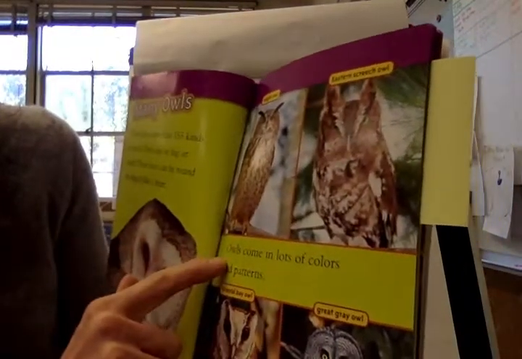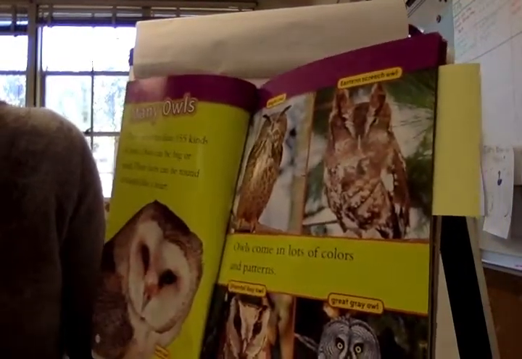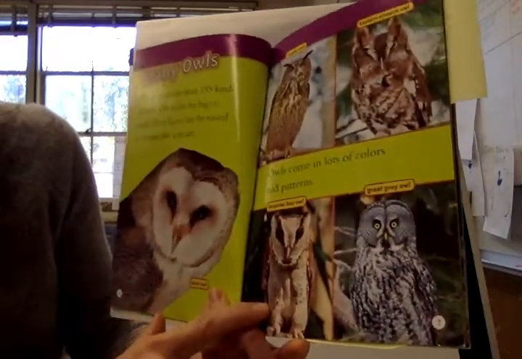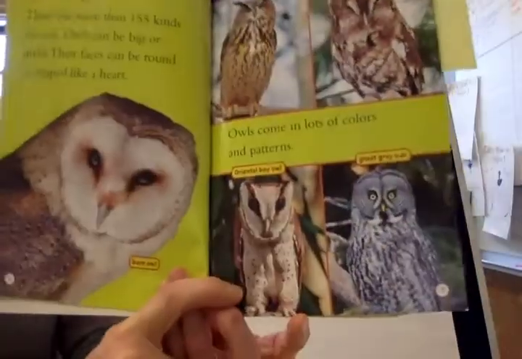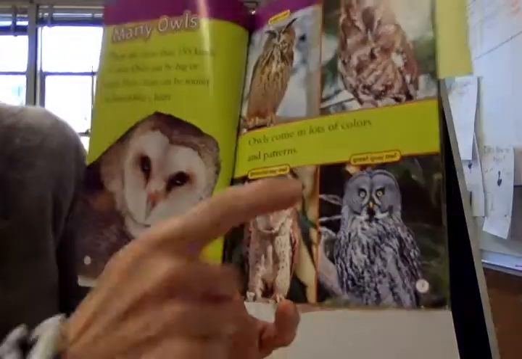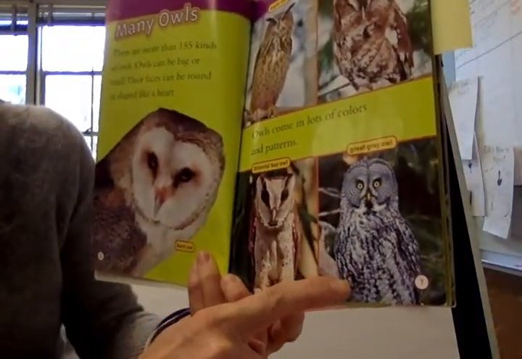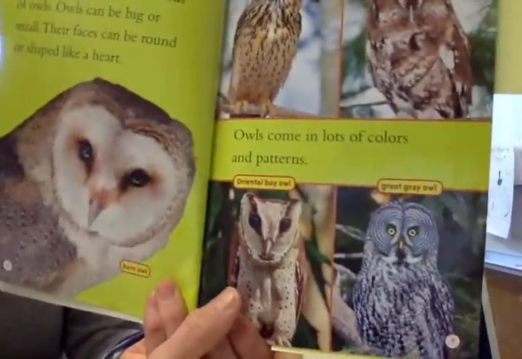Owls can come in lots of colors and patterns. Here's an oriental bay owl, so pretty. And a great gray owl. Look at those eyes.